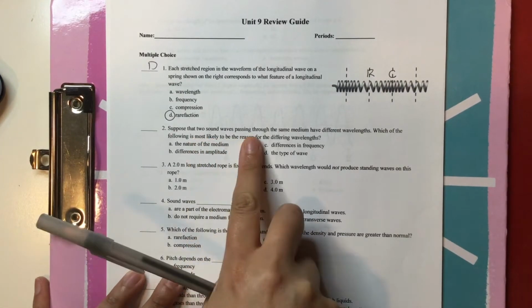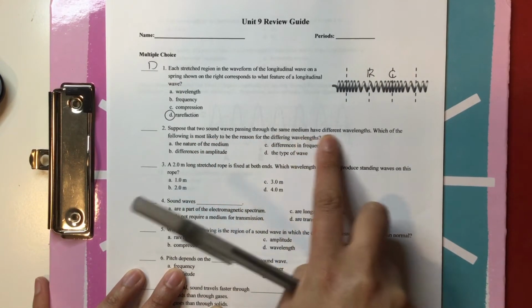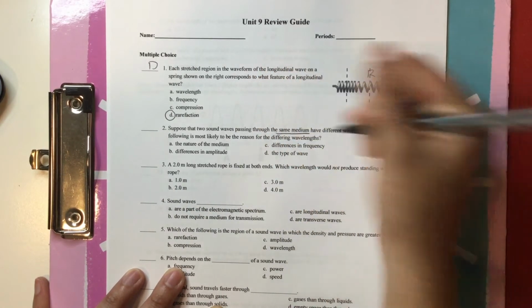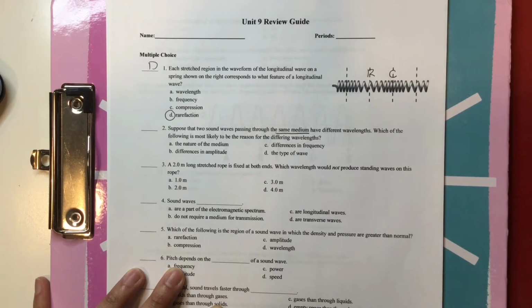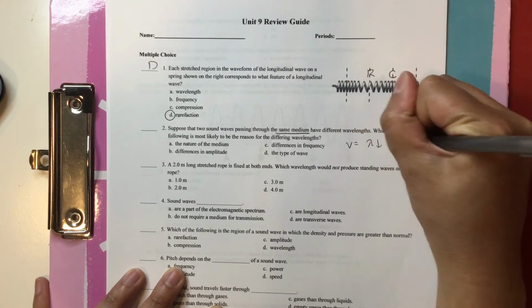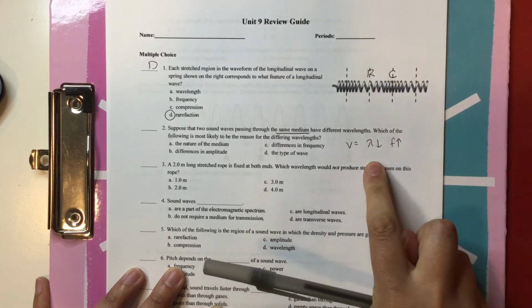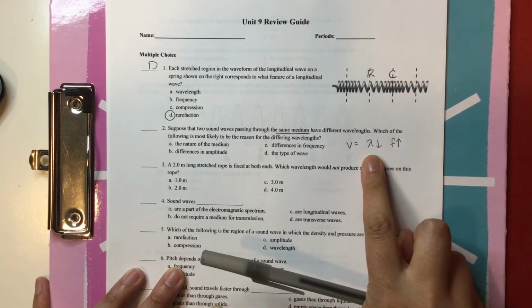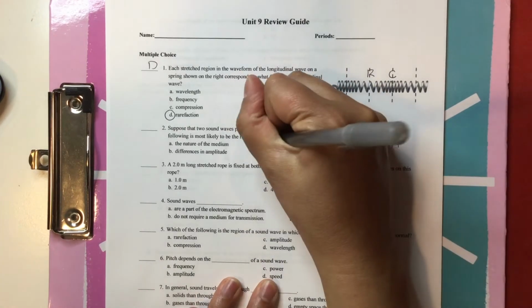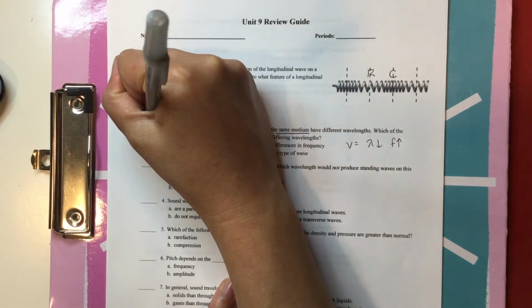If two sound waves pass through the same medium and have different wavelengths, well, that means they have the same speed, same medium, same speed, but different wavelengths indicates that they must have different frequencies, because frequency and wavelength are inversely related. So I said C, difference in frequencies.